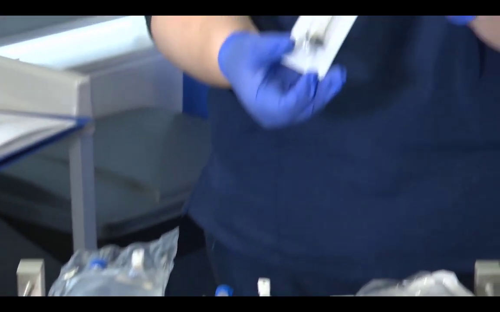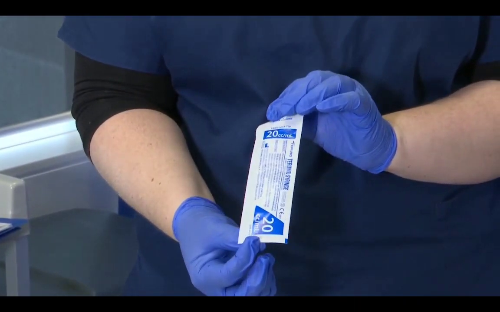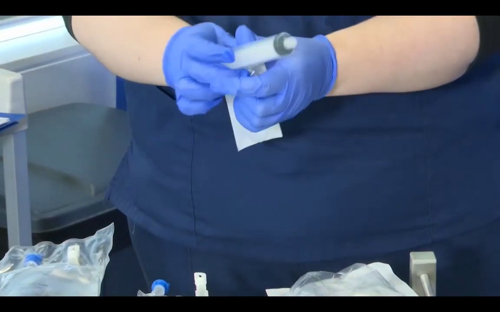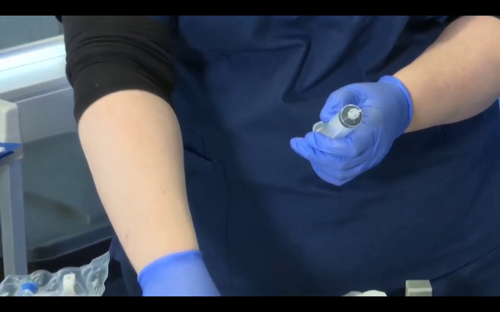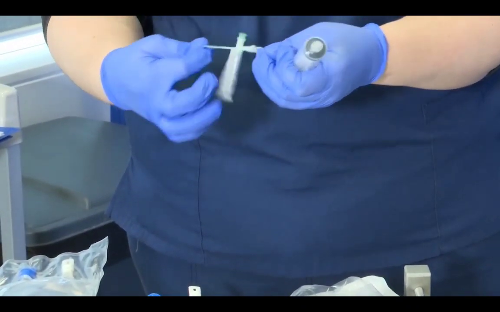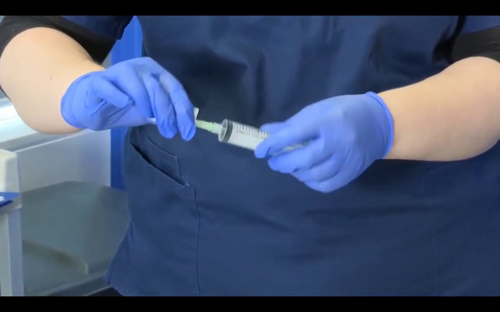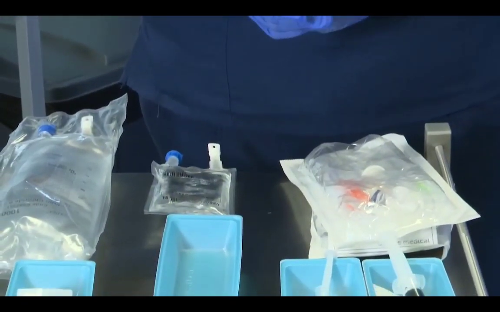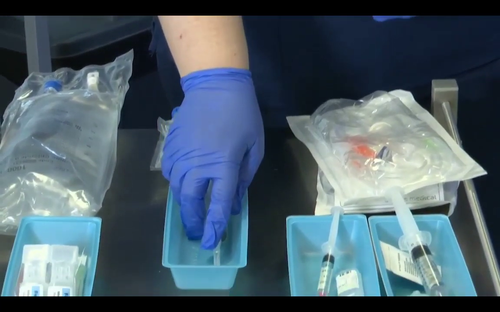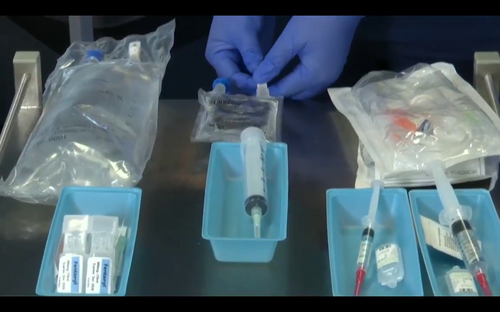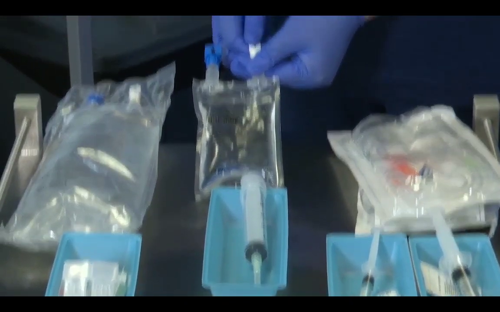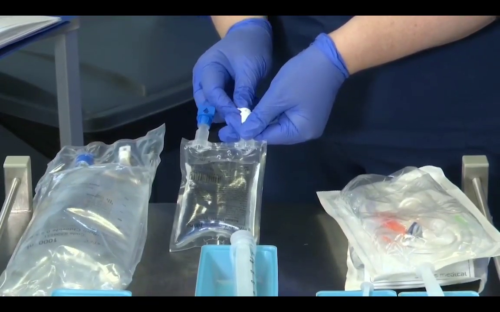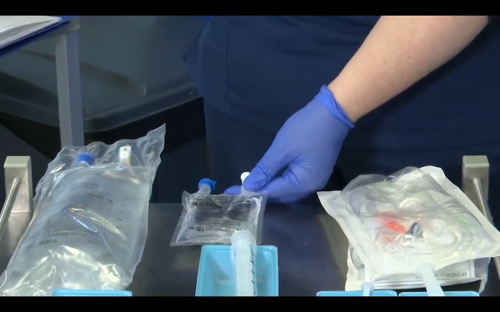I'm going to grab my 20 ml Luer-Lok syringe, open that, open my green needle and attach it. And again, as always, nothing else in my tray while I get ready to remove the cap. So I've loosened that, but it's not removed. I'm now going to snap the white cap off that had the arrow on it.